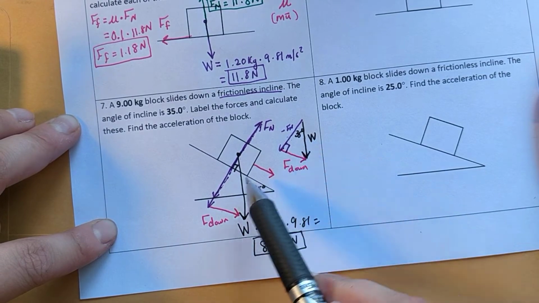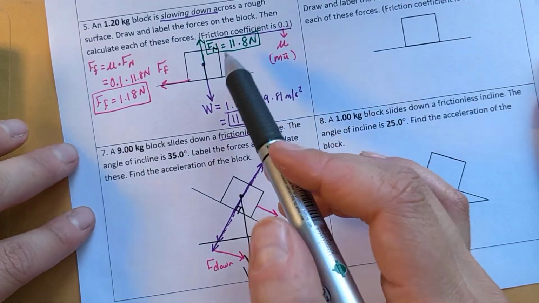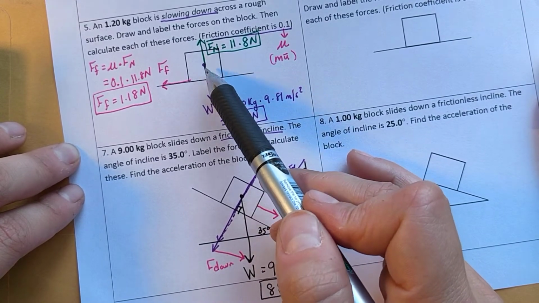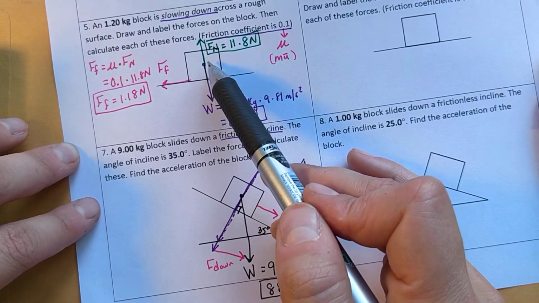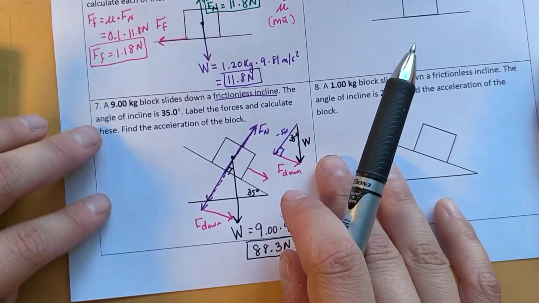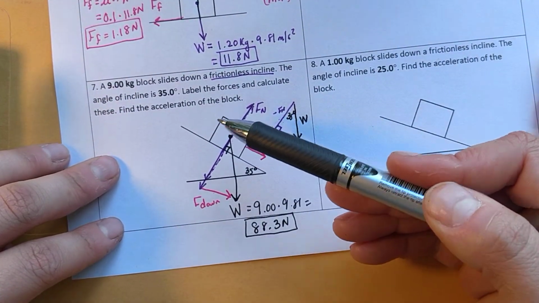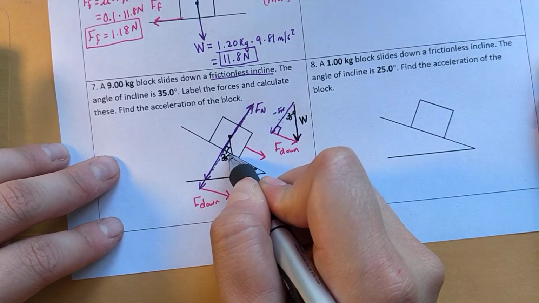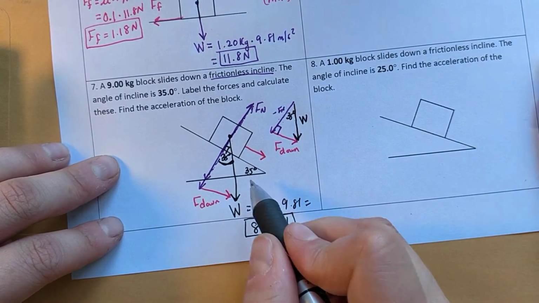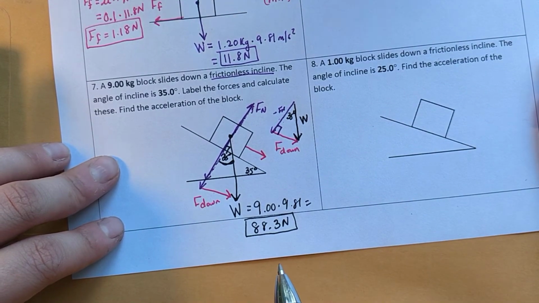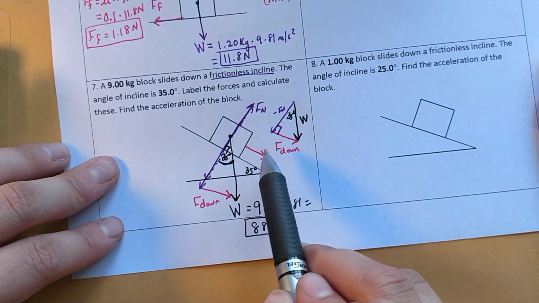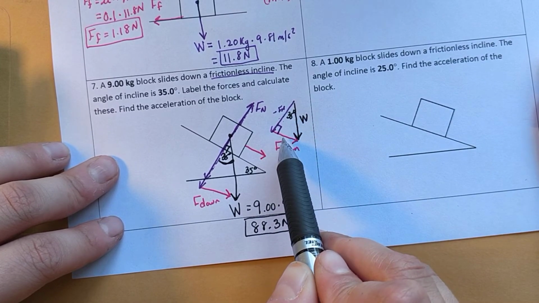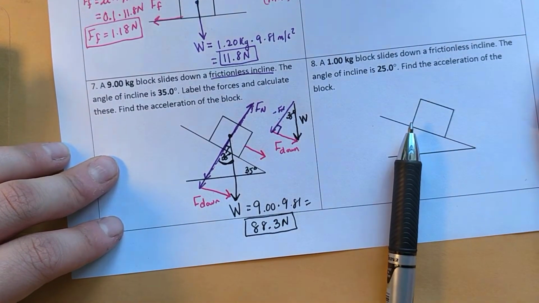If this was a flat surface, you can see that there's really no angle between these. Okay, yes, they're 180 degrees apart, but really they're right on top of each other. In this case, I've rotated the surface, and so now there is a 35-degree angle acting between these two. It's the same as the angle of incline. So we can calculate the force down the ramp, knowing that this force down the ramp is opposite to the angle, so this is our opposite side.